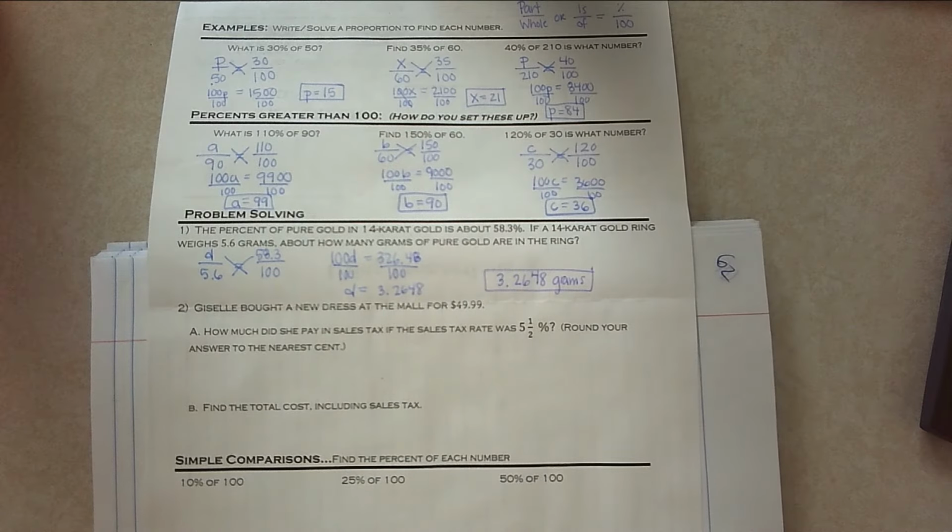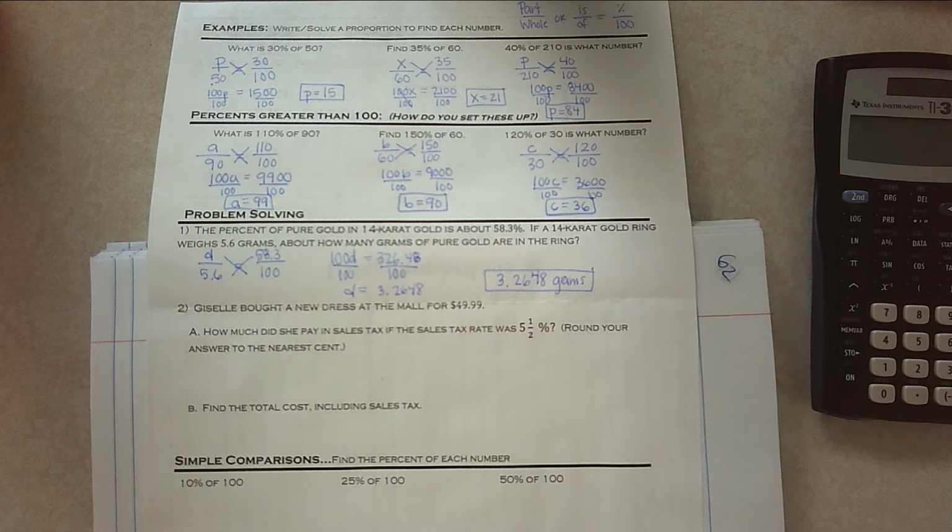Nothing says to round, so I'm not going to round. If it went more than the 10,000ths place, I might consider it, but in this case, because it didn't tell me to, I'm going to leave my answer as is, as the calculator gives it to me, to be safe.